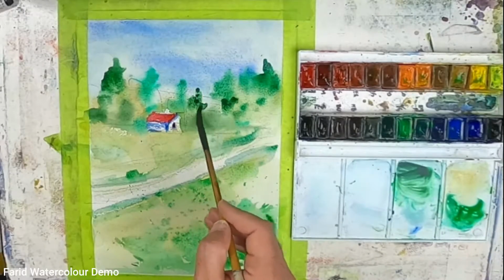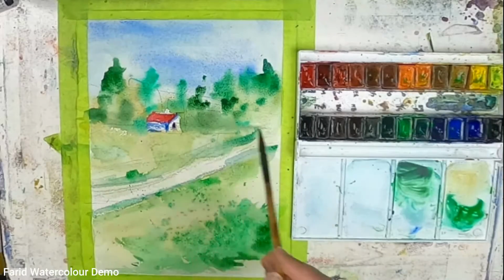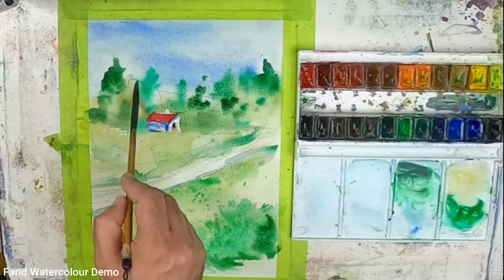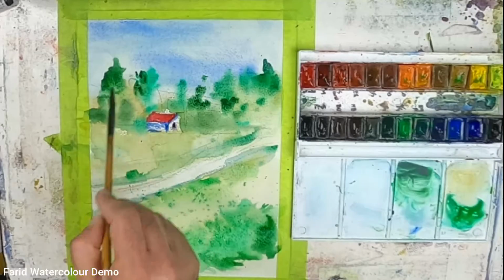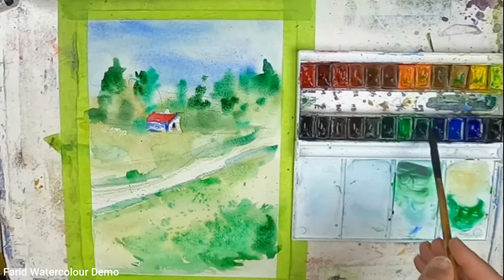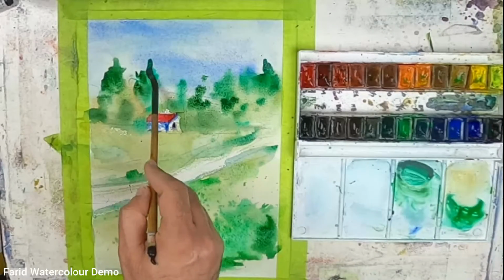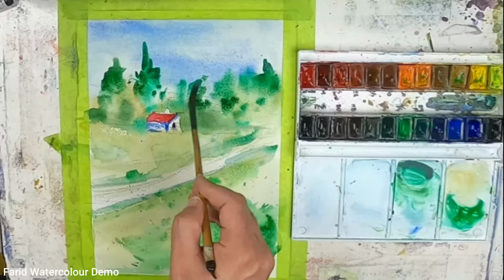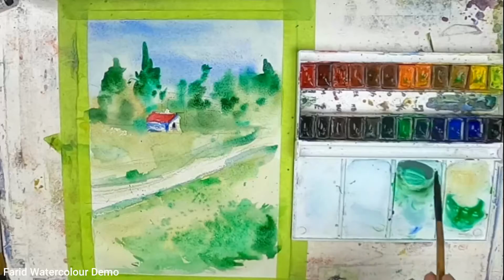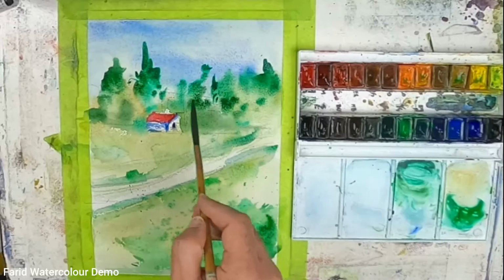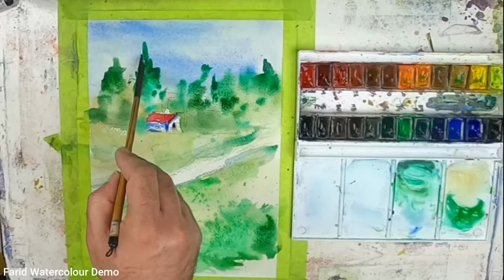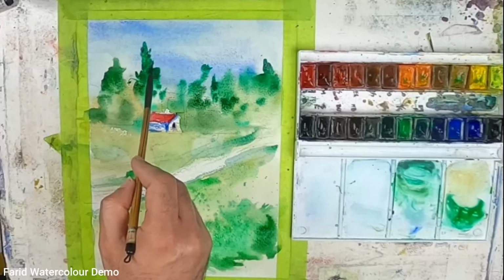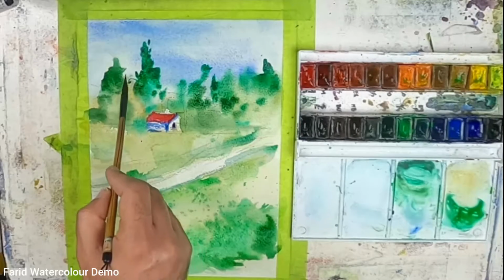So again, since the surface or the paper is getting dry, I start adding dark colors in the locations that I'm looking for. When it's getting dry and I add color, I can get this kind of edges.